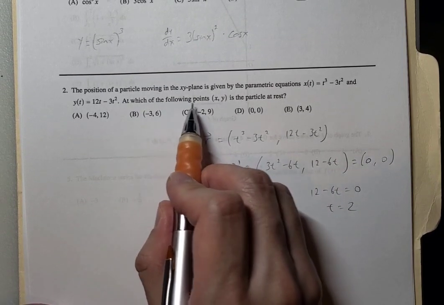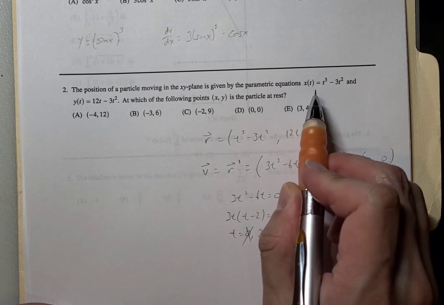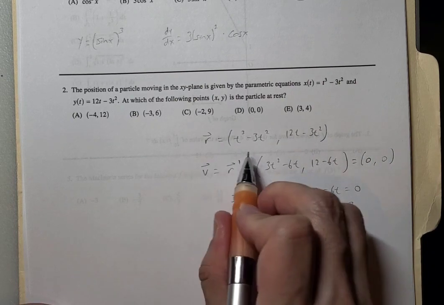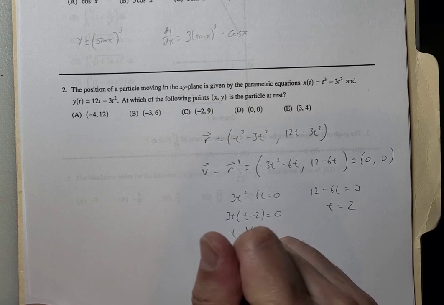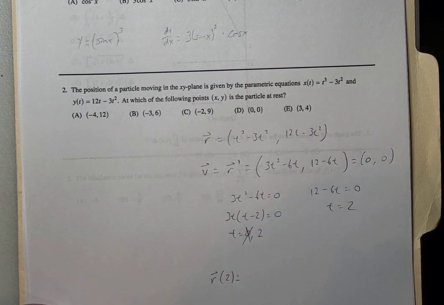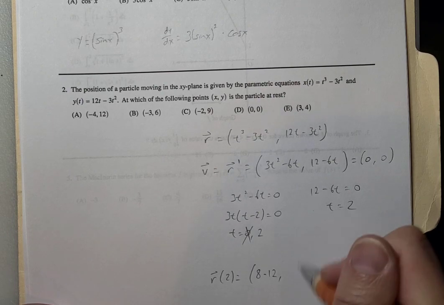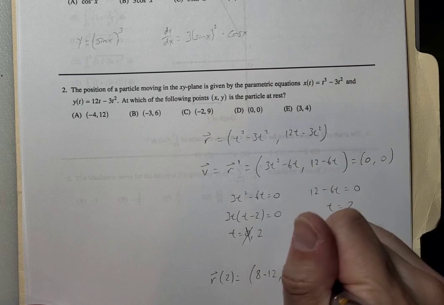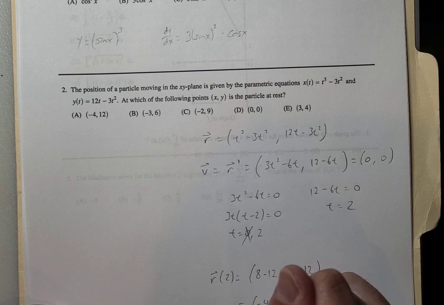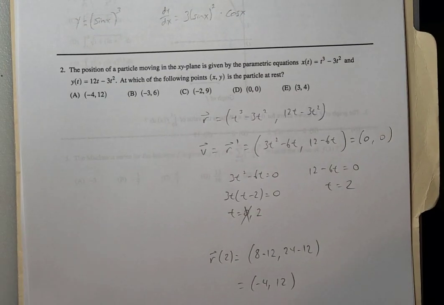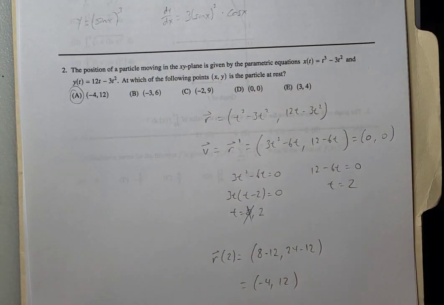So at which of the following points x, y is the particle at rest? We found the value of t, so we just plug in to here, or here even. When t is 2, let's just do r of 2. That is 2 cubed is 8, minus 3 times 4 is 12. We plug in t is 2, right? So 8 minus 12 is minus 4, and 24 minus 3 times 4 is 12. So it's minus 4, 12. Whoops. Okay. And that is choice A. That's how we solve this one.